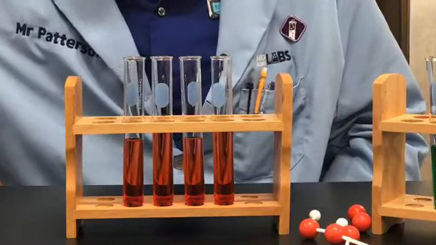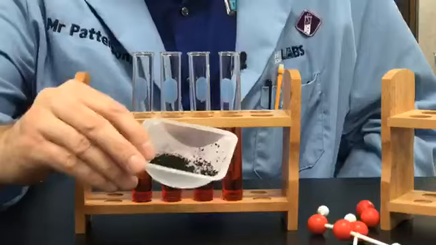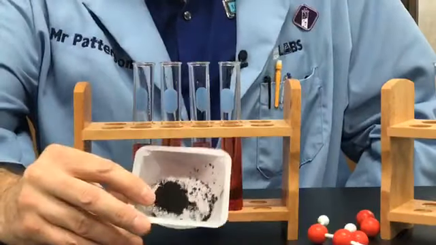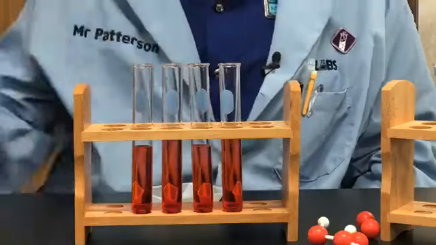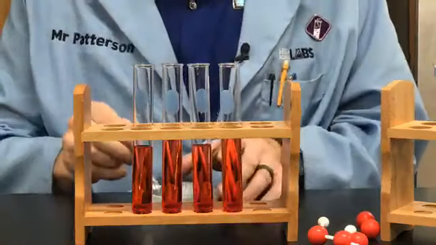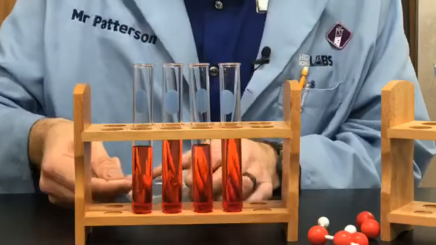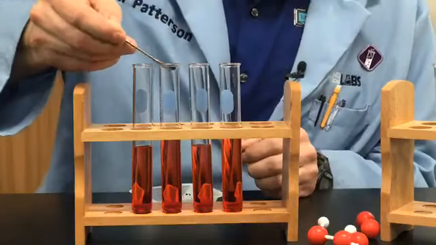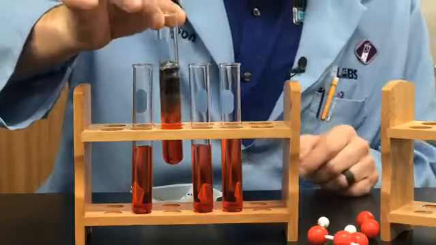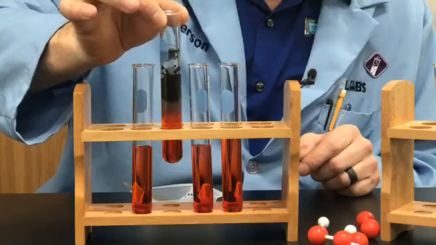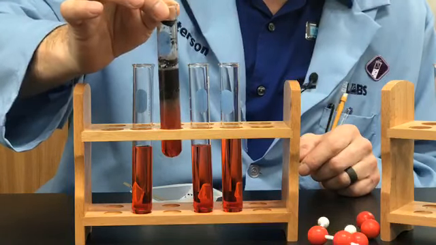So here in this little dish, I have a substance called manganese dioxide. All right, manganese dioxide is a black powder, and I'm going to add a little bit of that to this second test tube, and it's what we call a catalyst. It's going to speed up the reaction and cause that decomposition reaction to go just a little bit faster. So if you look there, you can see the bubbles starting to form, little gas bubbles coming up right up to the top.